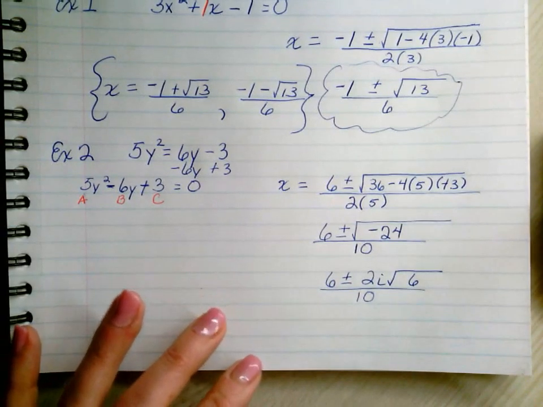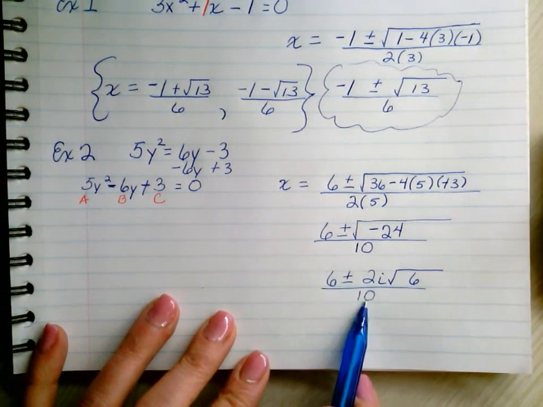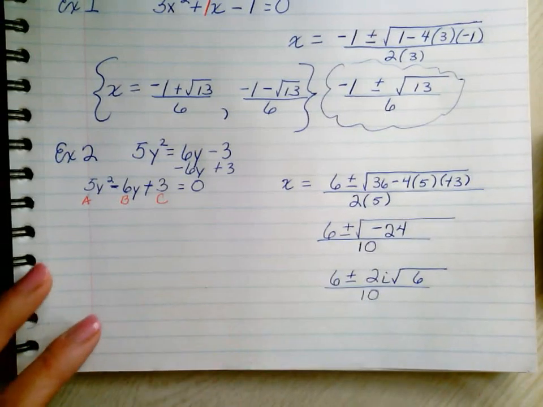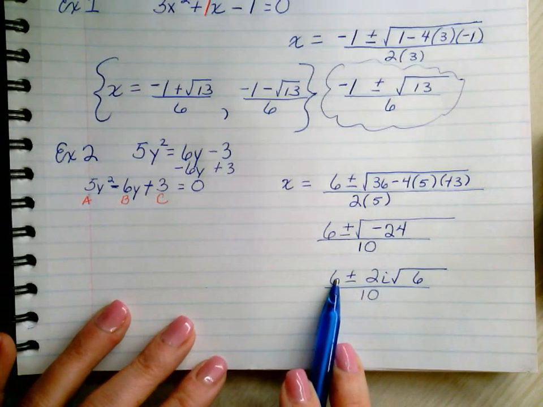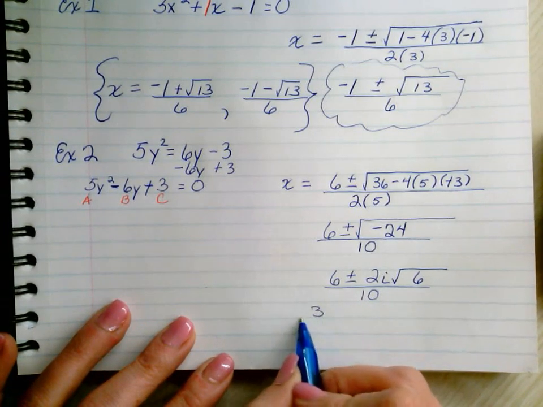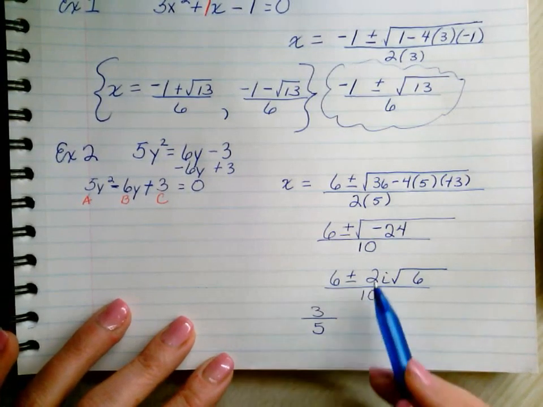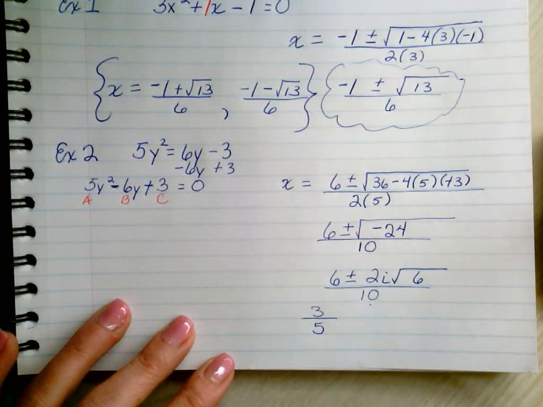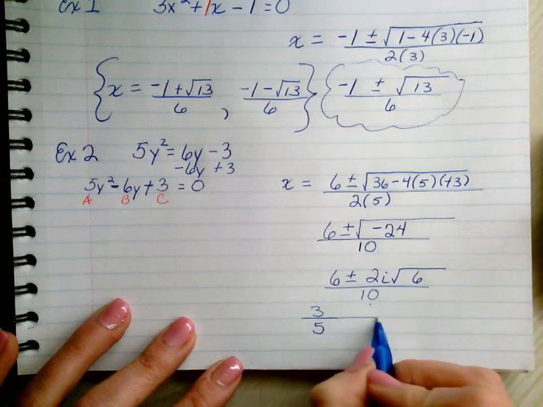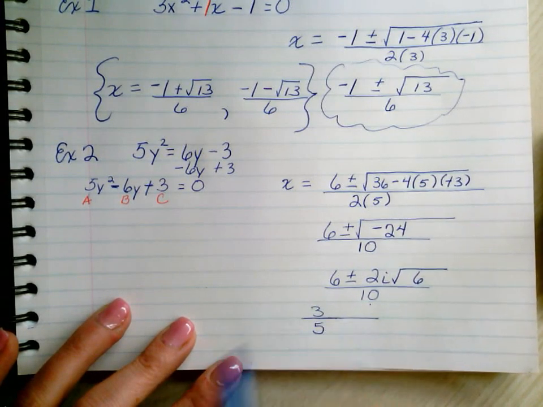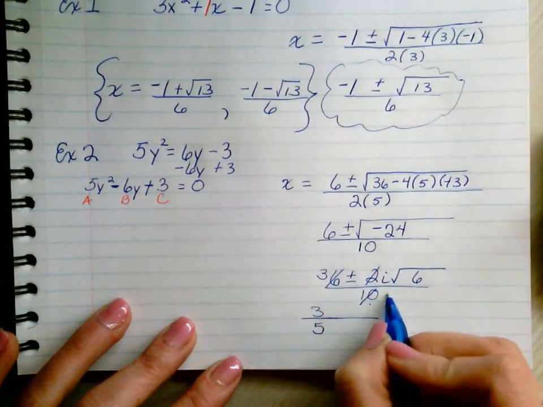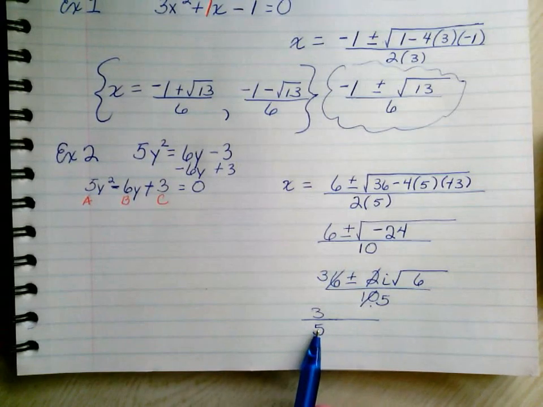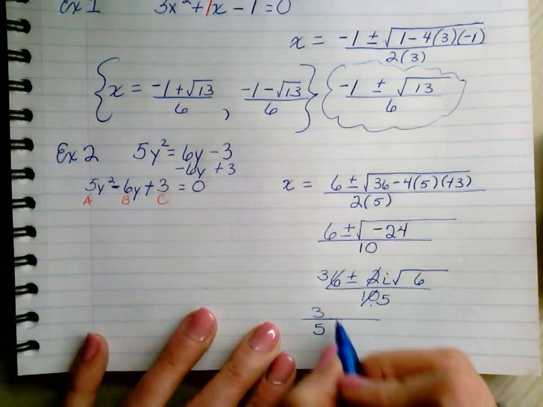Okay, you might say, well, wait a minute, can't we reduce the 6 with the 10 and the 2 with the 10? Absolutely. So 6 and 10, reducing by 2, becomes 3/5. 2 and 10 becomes 1/5. So it's basically the same denominator, so you can write it all over 5. Okay, you guys see how I'm just going to write it all over the 5? Okay? Plus or minus i√6.